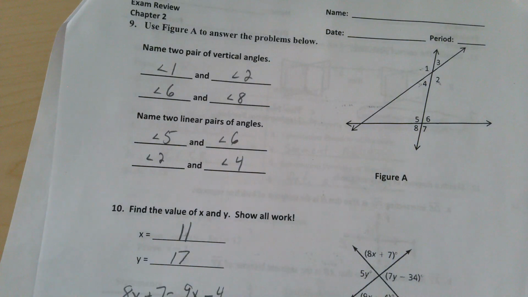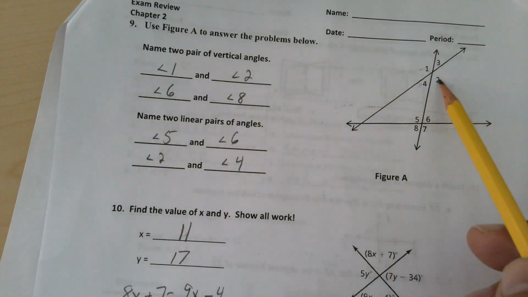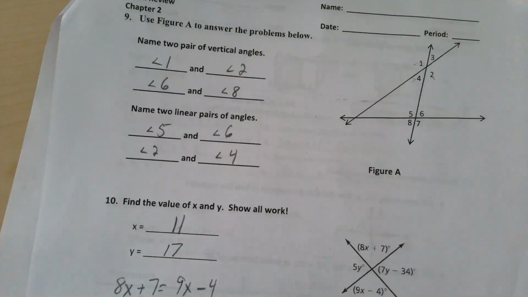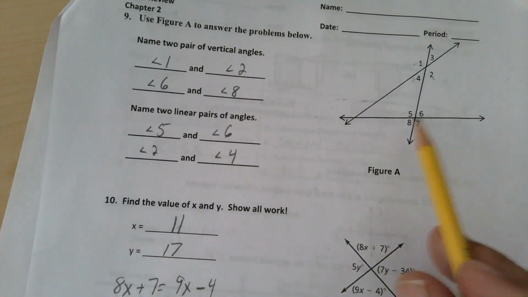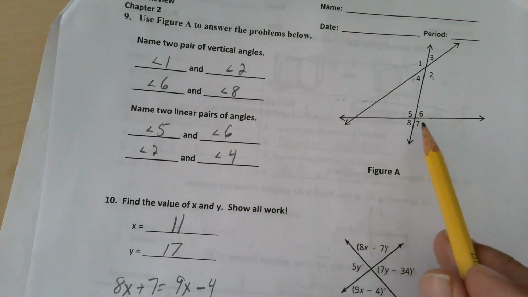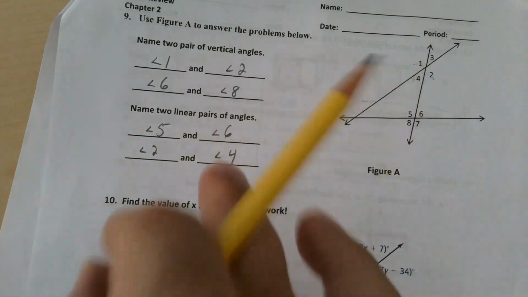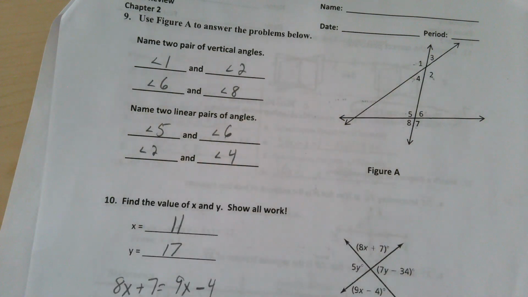Linear pairs, they form a straight line. 2 adjacent angles that are supplementary, that add up to 180. So 1 and 3, 1 and 4, 3 and 2, 2 and 4. Lots of examples. I could use 5 and 6. I could use 5 and 8. I could use 8 and 7, 7 and 6. So lots of different ones. You just need to make sure you find 2 pairs. Okay. So now here's some algebra.